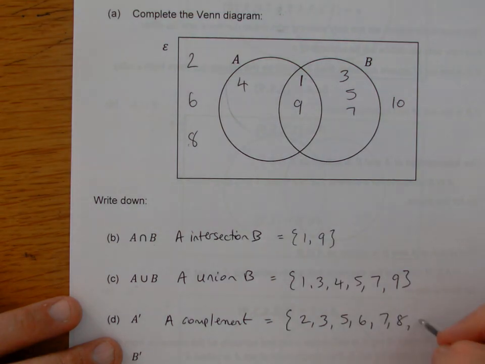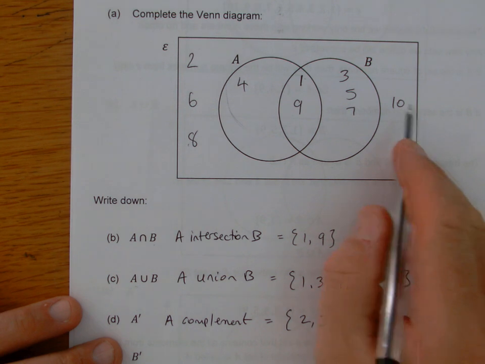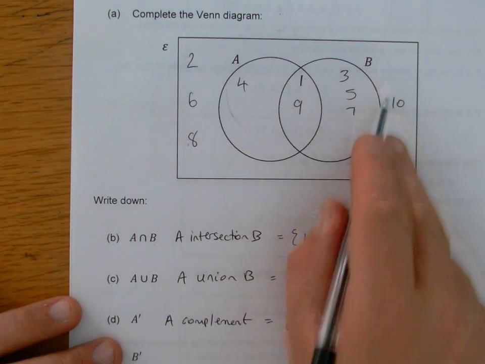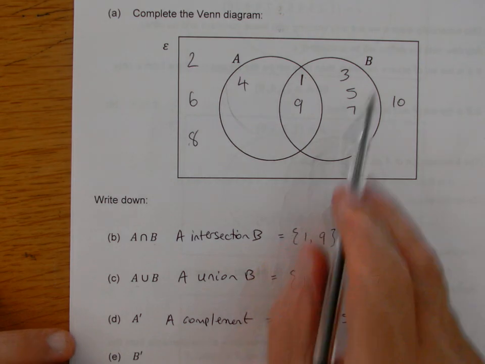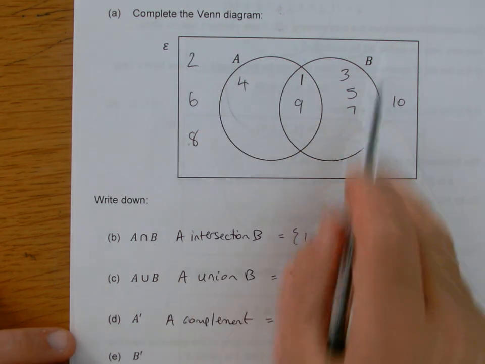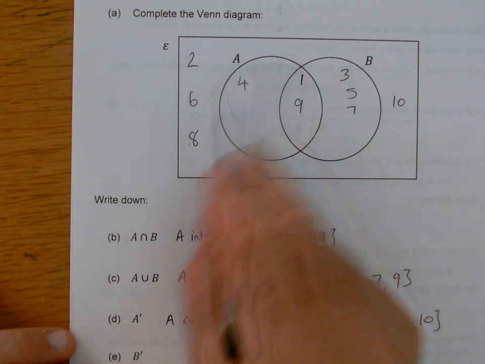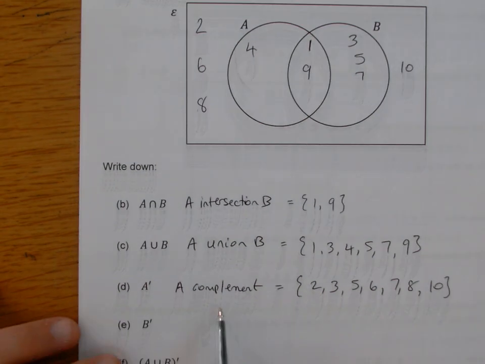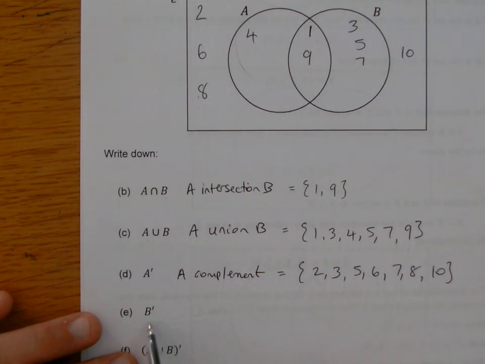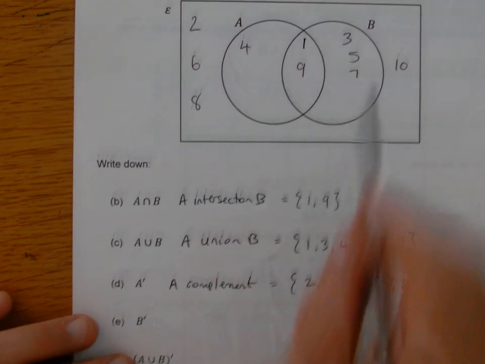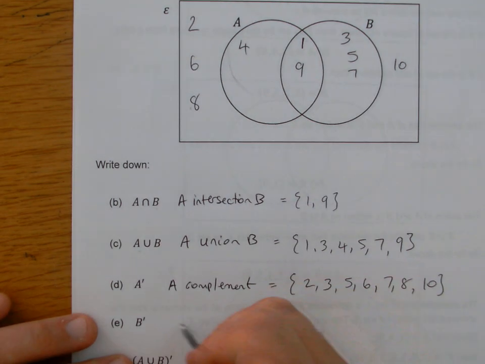And of course then 10 as well is outside of A, so we've got to consider all these values out here, because they're all the values outside here and not in A. So everything that's outside of A. And similarly with this here, B complement, it's everything that's outside of B, okay?